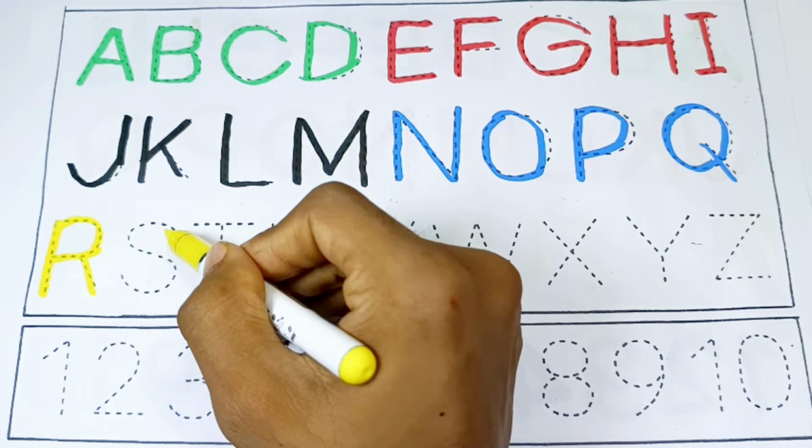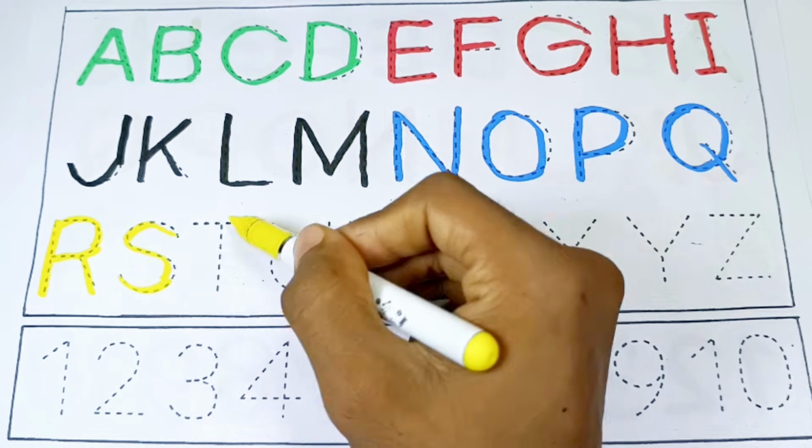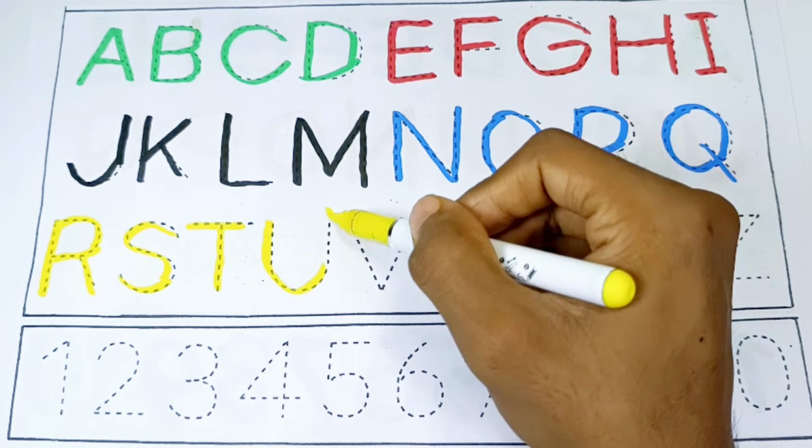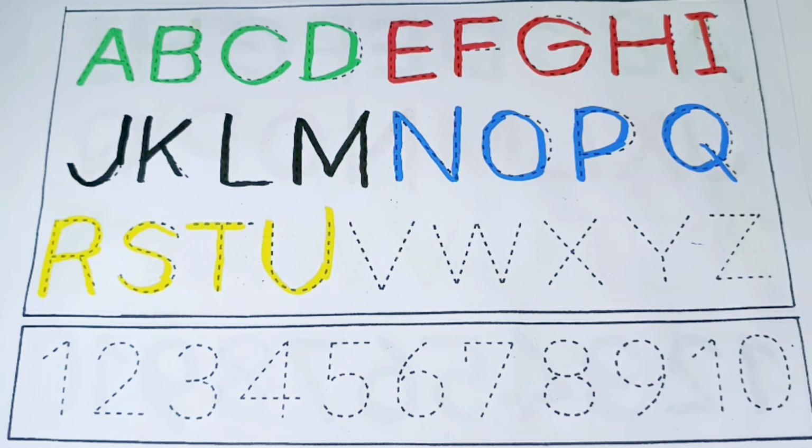Now you draw R and use yellow color. R for rose. S for sun. T for teacher. U for umbrella.